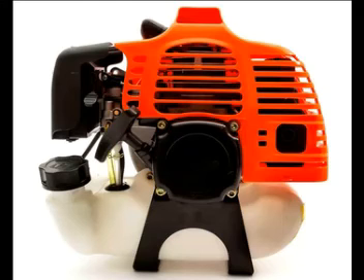A two-stroke, or two-stroke cycle, petrol engine is a type of internal combustion engine that completes a power cycle with two strokes, or up and down movements of the piston, during one power cycle. This power cycle is completed in one revolution of the crankshaft.